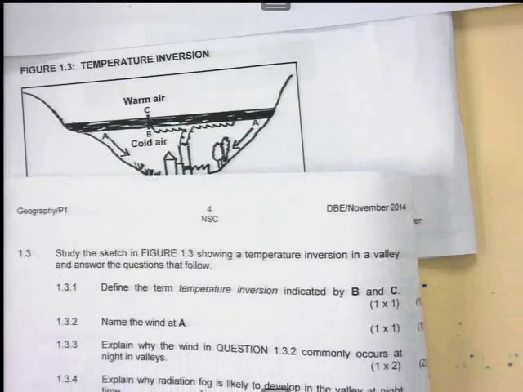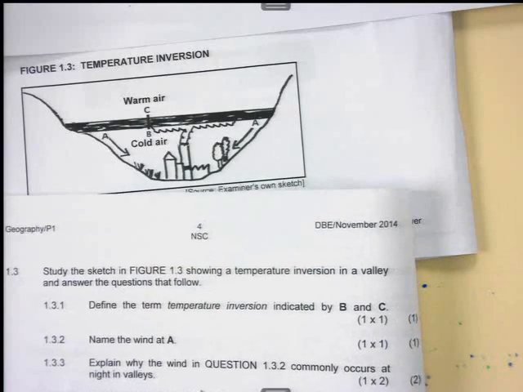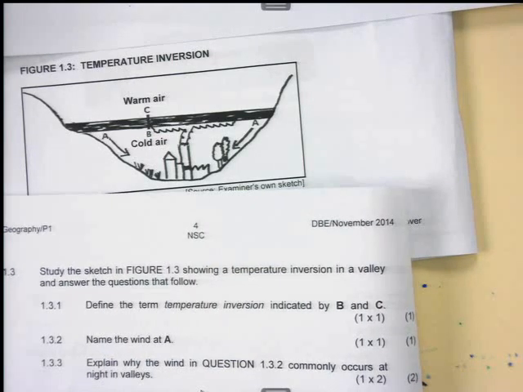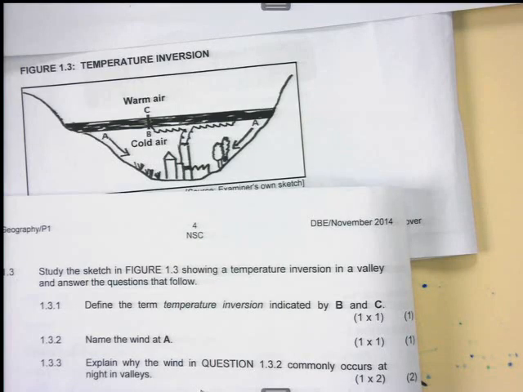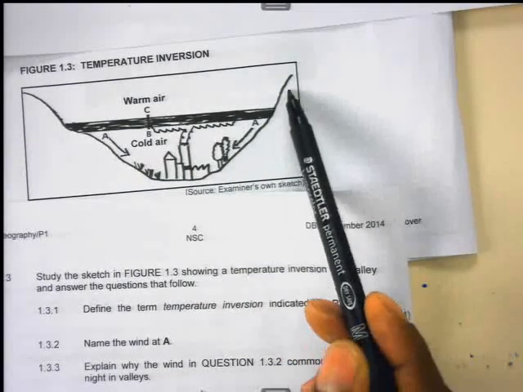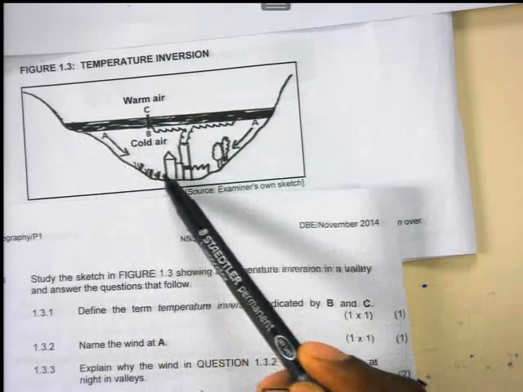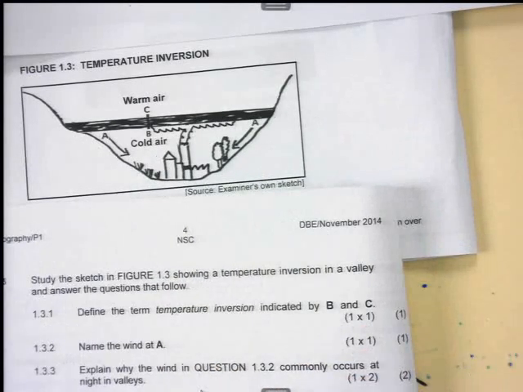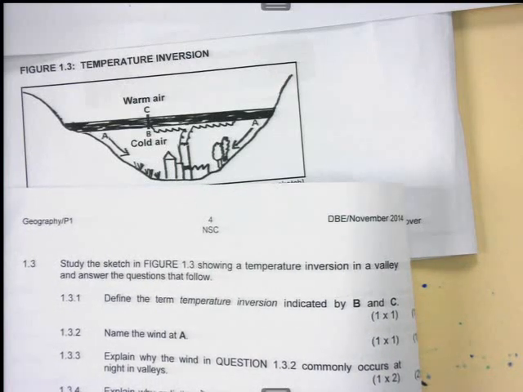Our question at 1.3.3, explain why the wind in question 1.3.2 commonly occurs at night in the valley. At night, it means we no longer have the sun shining. After sunset, the valley slopes will cool down throughout the night. Immediately the sun sets, the mountain slopes will lose their heat. The heat accumulated during the day will be lost, and then we say the slopes will cool down.